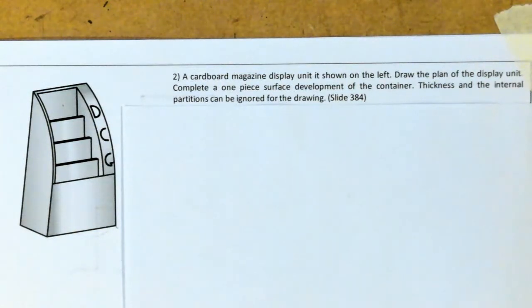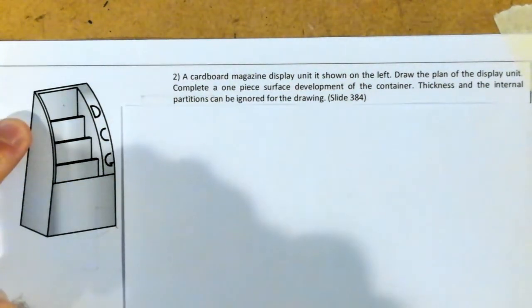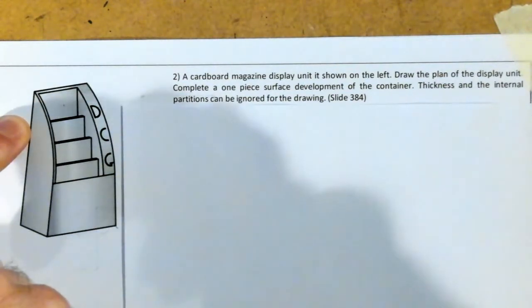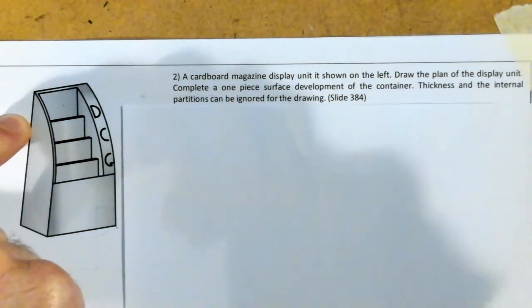So the next question that we have here is another developments question. It says question 2, a cardboard magazine display unit is shown on the left. So we can see that over here in this section right here. Draw the plan of the display unit, complete a one-piece surface development of the container. Thickness and the internal partitions can be ignored for the drawing.